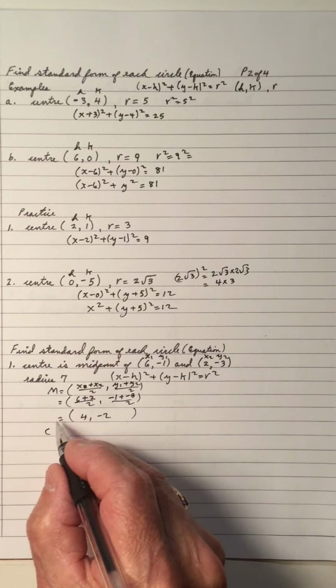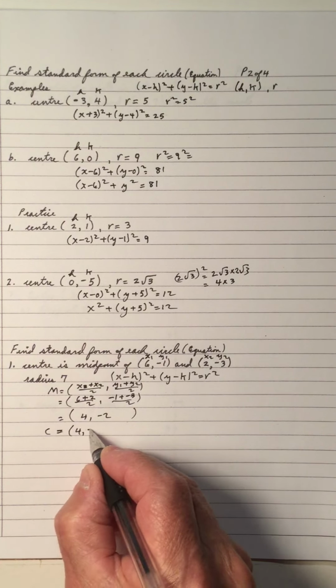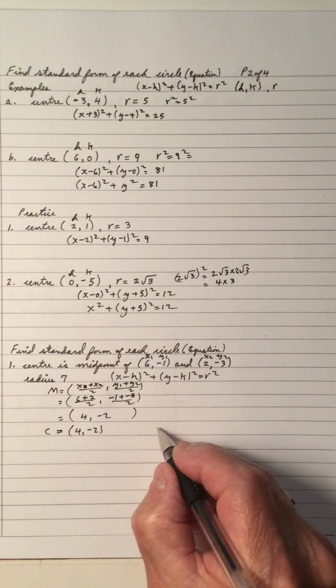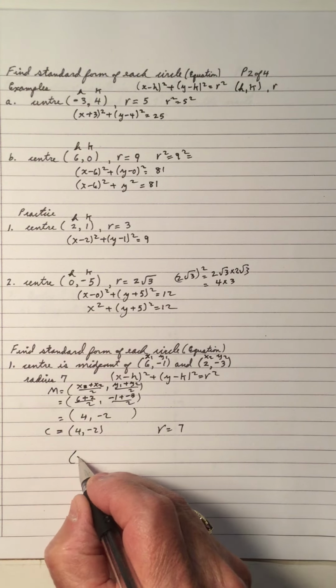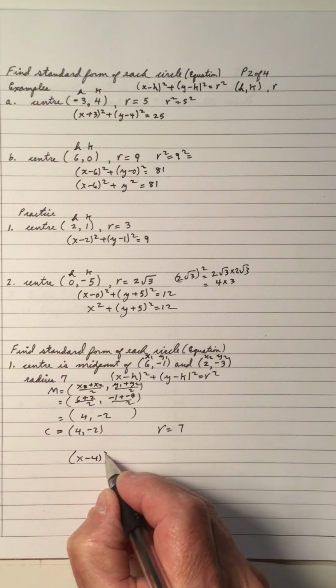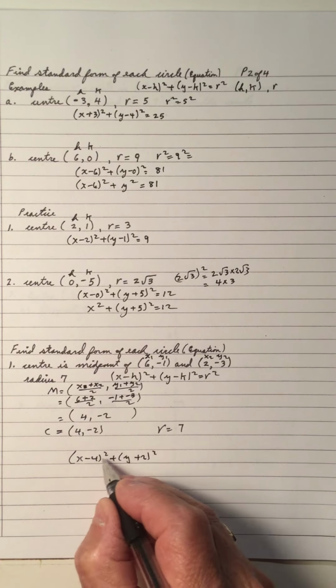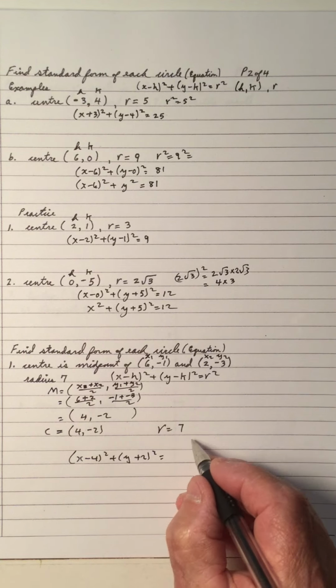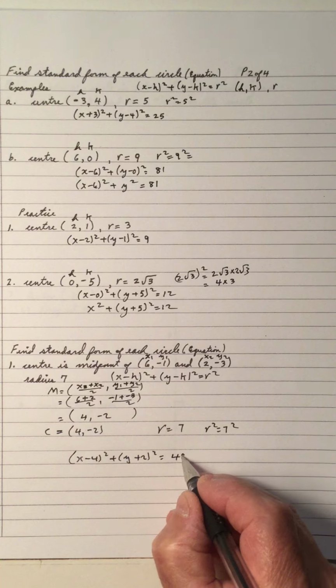So the midpoint is the center, so the center of the circle is 4, negative 2. Radius is given as 7, so the equation is x minus 4 squared, y plus 2 squared, and r squared is 7 squared, which is 49.